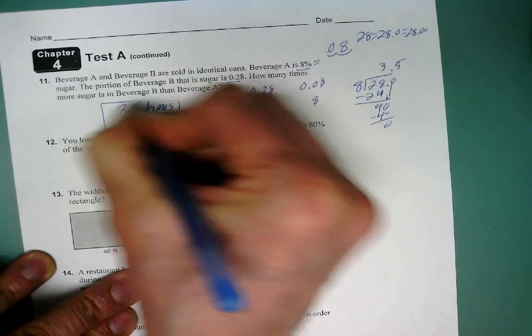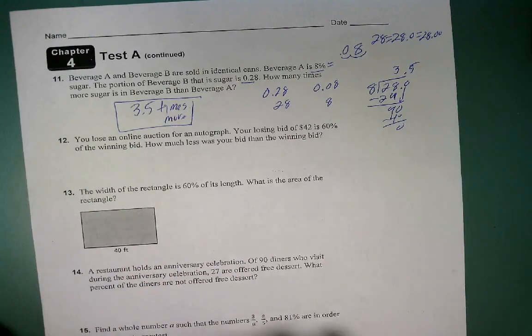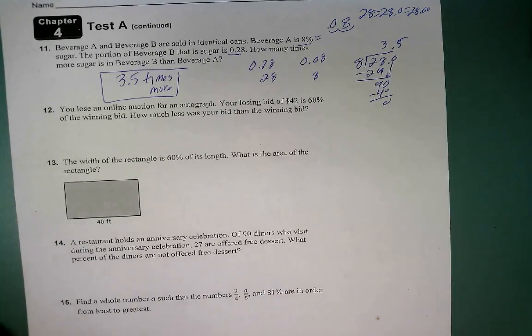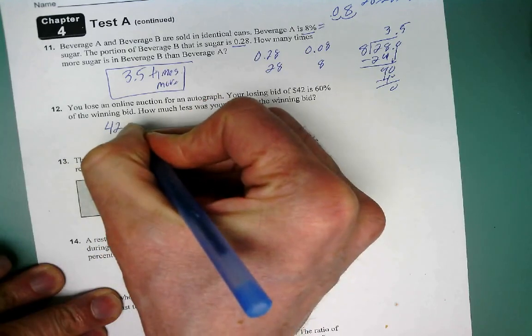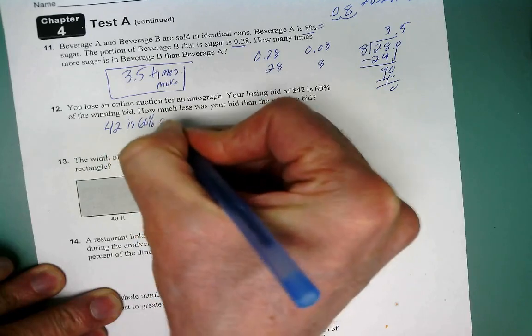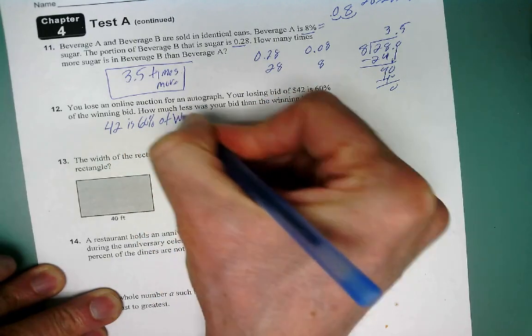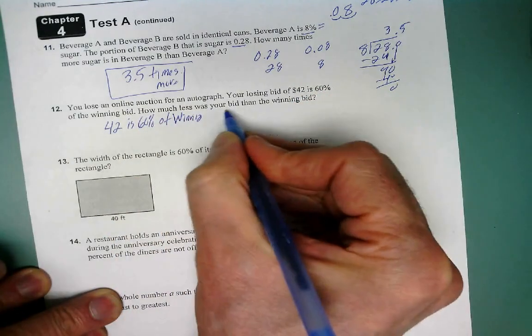Okay. All right. You lose an online auction for an autograph. Your losing bid is $42. $42 is 60% of the winning bid. So 42 is 60% of the winning bid. So how much less was your bid than the winning bid? Well, how much was the winning bid? I got to figure that out first.